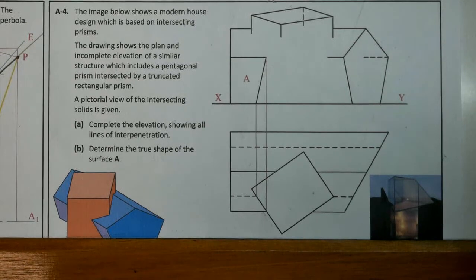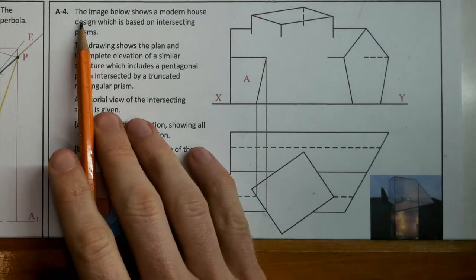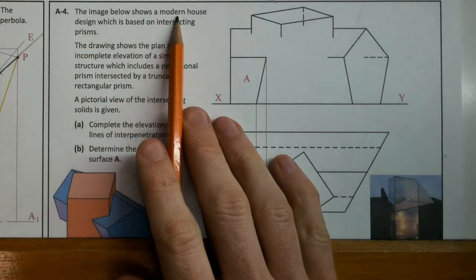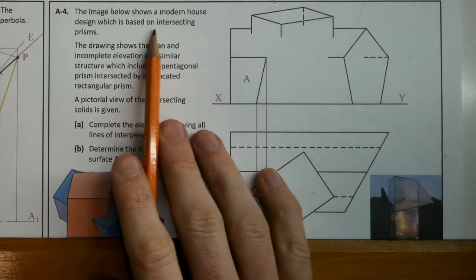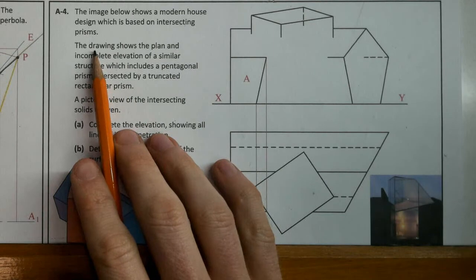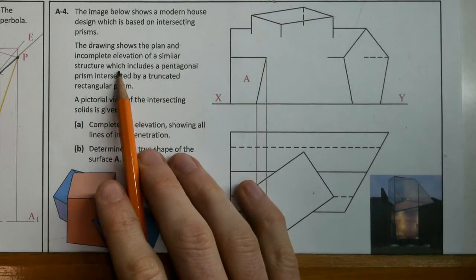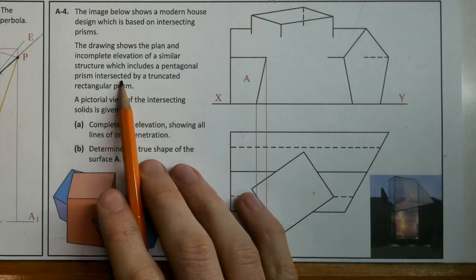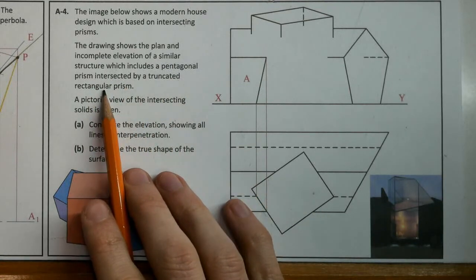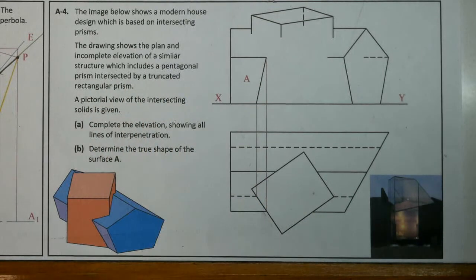So welcome to 2021, question A-4. It is an intersecting solids or interpenetration question. The image below shows a modern house design which is based on intersecting prisms. The drawing shows the plan and incomplete elevation of a similar structure which includes a pentagonal prism intersecting a truncated rectangular prism. So we have a rectangular prism here and we have a pentagonal prism here.